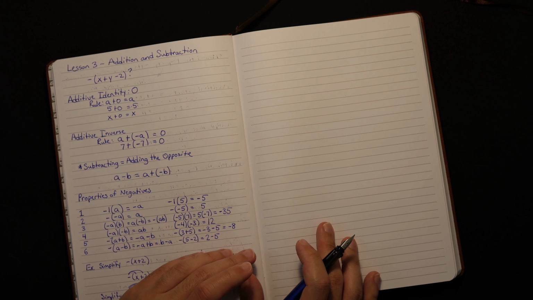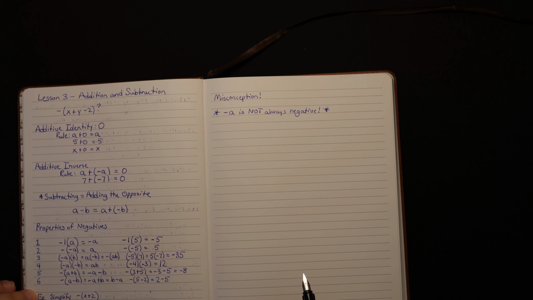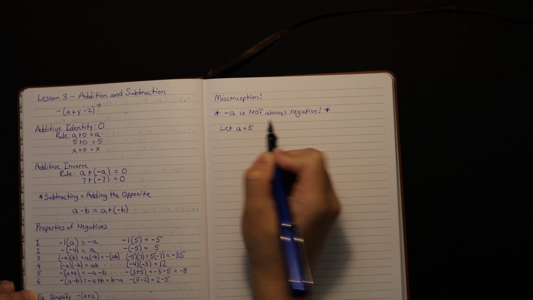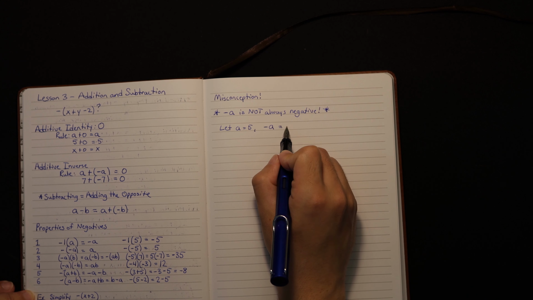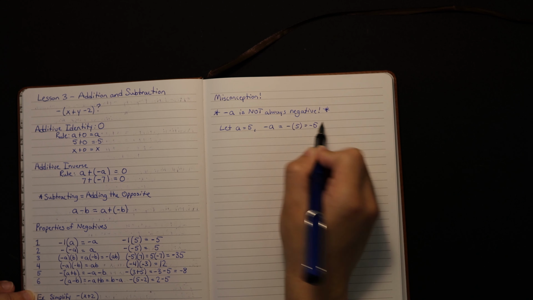Here's a crucial point that often trips students up. The opposite of a number isn't always negative. Let's say a is a positive number. Let's let a equal positive 5. Then if I want to find the value of minus a, then that's going to be minus and then the value of a, which is 5. And that will be negative 5.